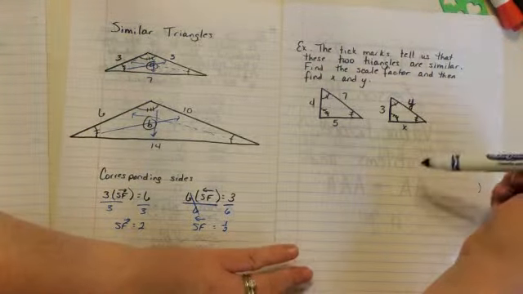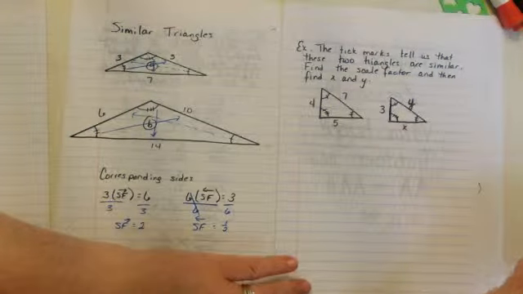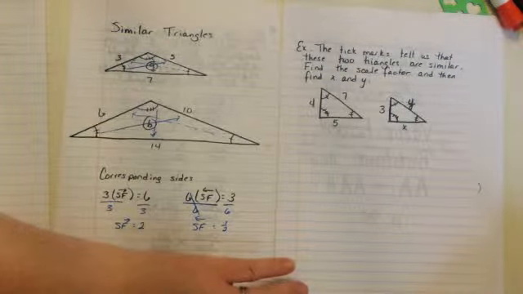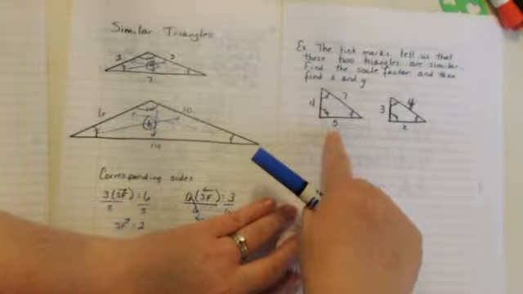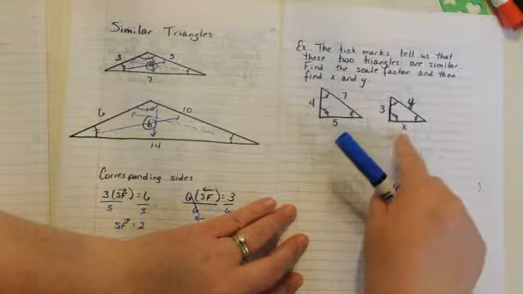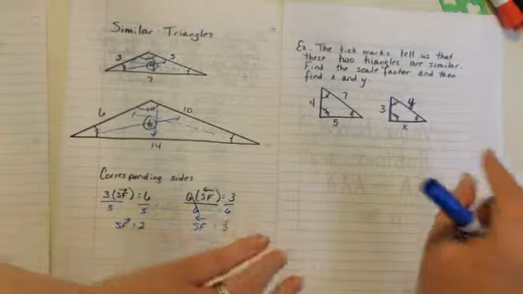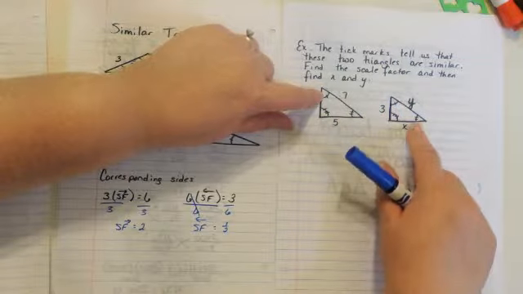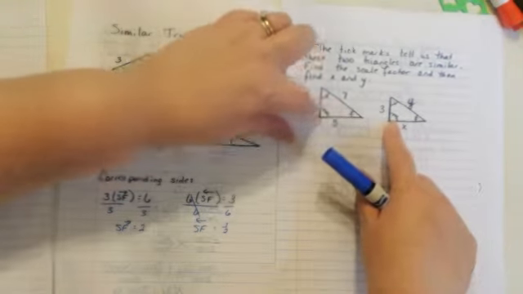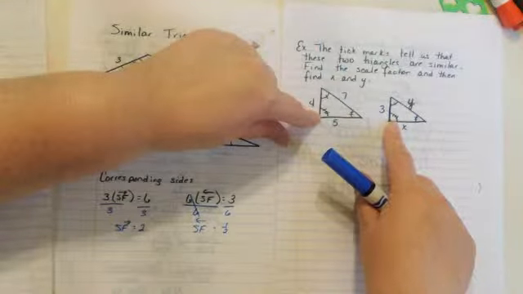The tick marks tell us that these two triangles are similar. Find the scale factor and then find x and y. So we have 4, 7, and 5, and 3, x, and y. We see that these two angles are equal, these two angles are equal, and these two angles are equal. Okay?